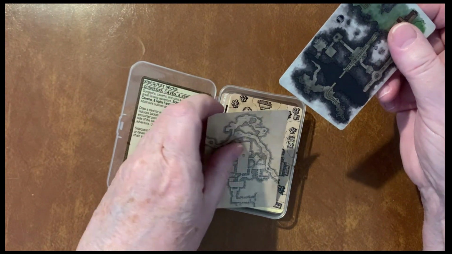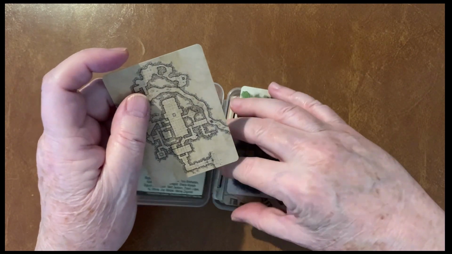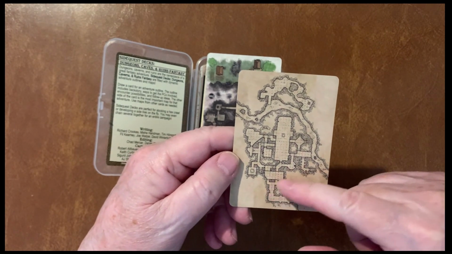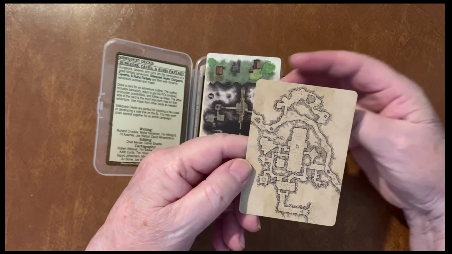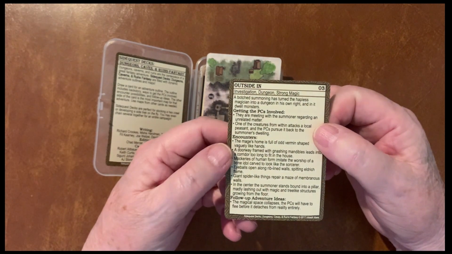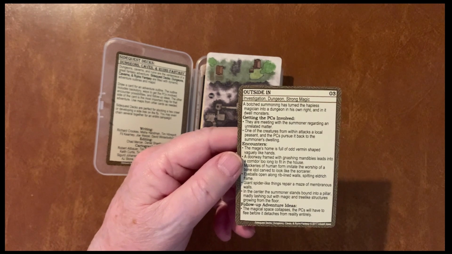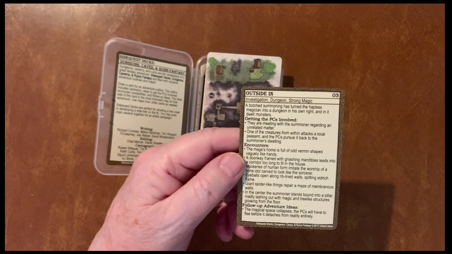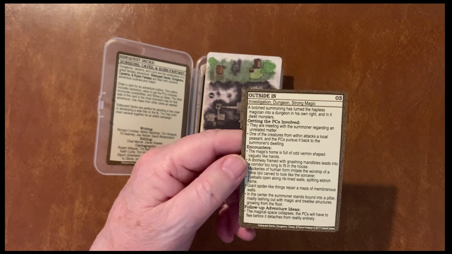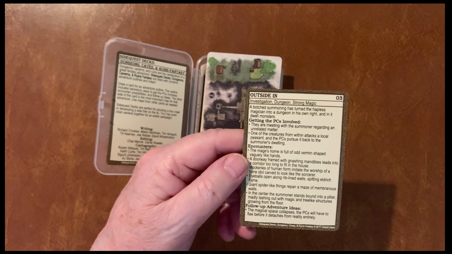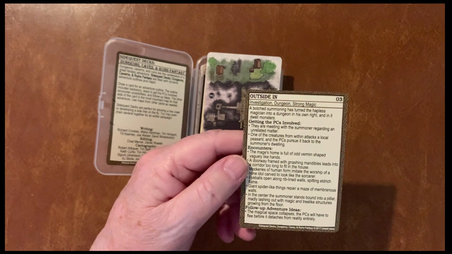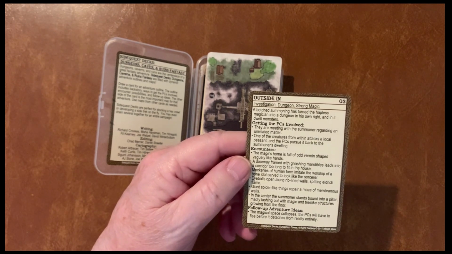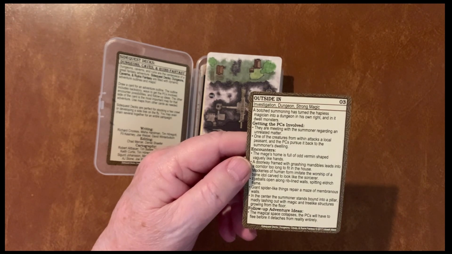This is one of Dyson's dungeons. I love his drawings. And so you see the different rooms here. They're all gridded out. On the back of the card, even better, it tells you that there's strong magic in this dungeon. It says a botched summoning has turned the hapless magician into a dungeon in his own right, and in it dwell monsters. So the PCs are meeting with the summoner regarding an unrelated matter. One of the creatures from within attacks the local peasants, and the PCs pursue it back to the summoner's dwelling.